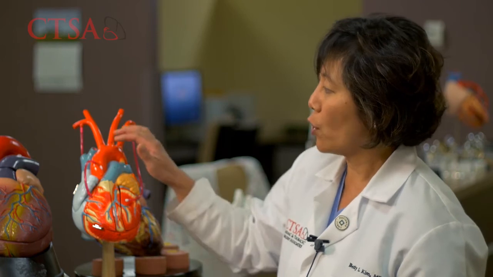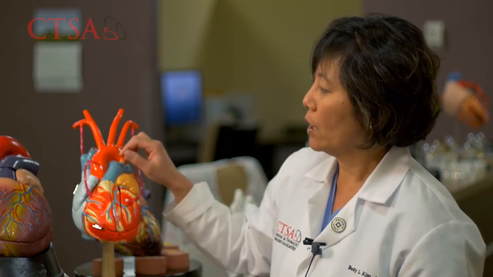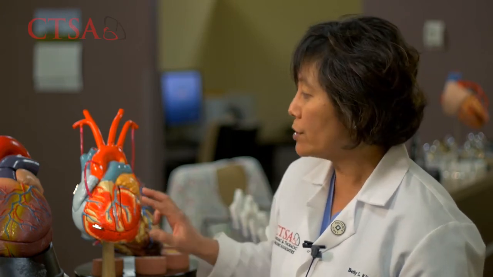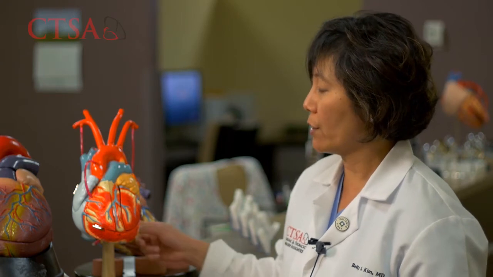There's one where you actually open up the breastbone, and then you can do the bypass operation without the heart-lung machine, where the heart is actually beating. When it beats, you stabilize where your target vessel is going to be, and you put your conduits on it. It's called off-pump coronary artery bypass grafting, and we do that as well.